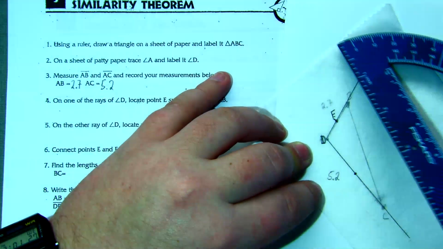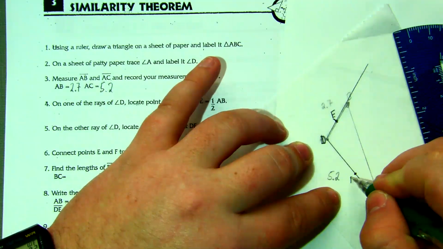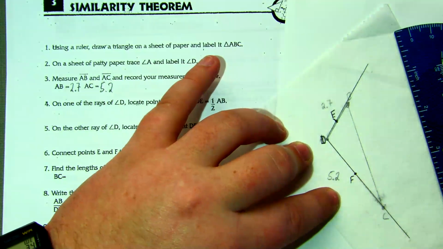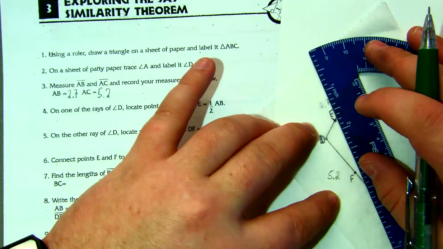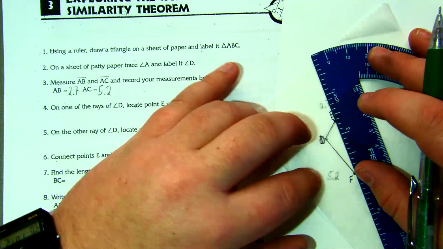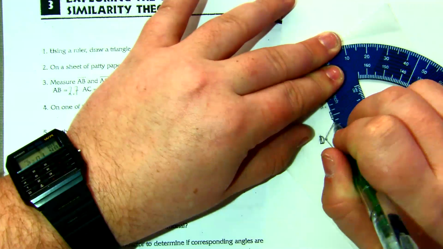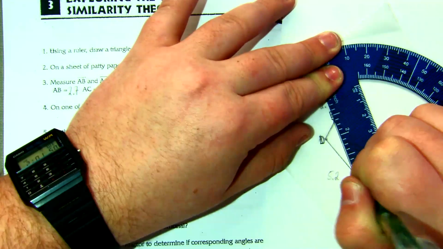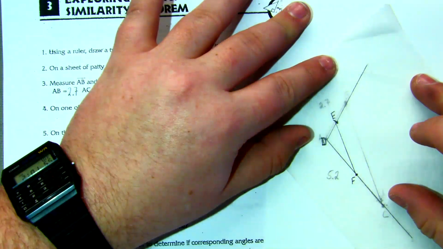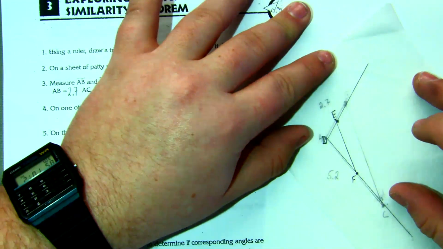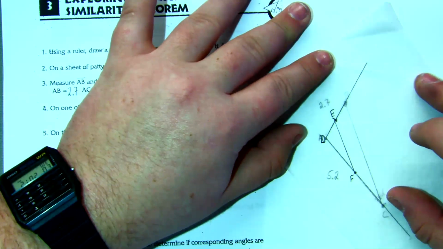After we get our two points placed, oh, and we'll label this second point, this point on AC, we're going to label that F. So the last thing we do is on our patty paper, we're going to take our marks for point E and point F, and we're going to connect them, giving us this smaller little mini triangle. Our triangle DEF.